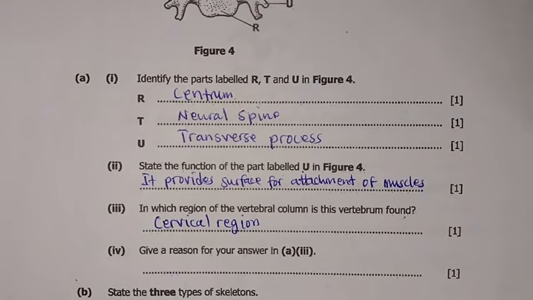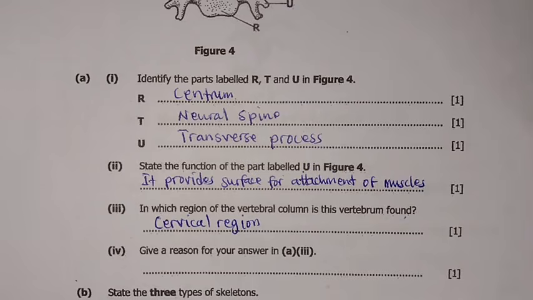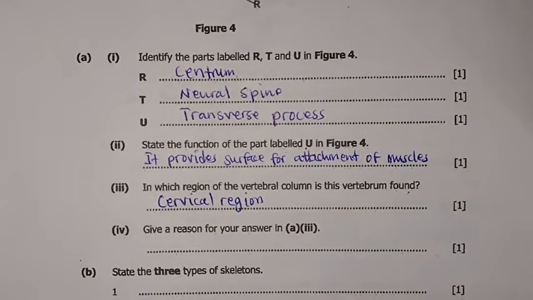Apart from that, sometimes they can even ask you to state the number of vertebrae or the number of bones that are found in this region. In the neck region or the cervical vertebrae, we have 7 bones. Then you also have other regions such as the thoracic, the lumbar, the sacral, and the caudal. I've indicated the regions where each of these are found. For more information on this, you can look out for a video that I've covered on this. I've answered a lot of videos on this question.